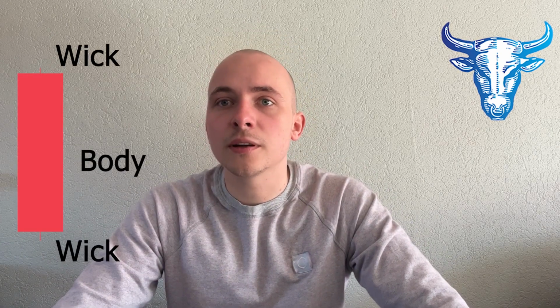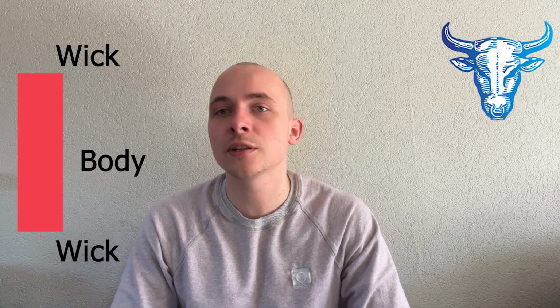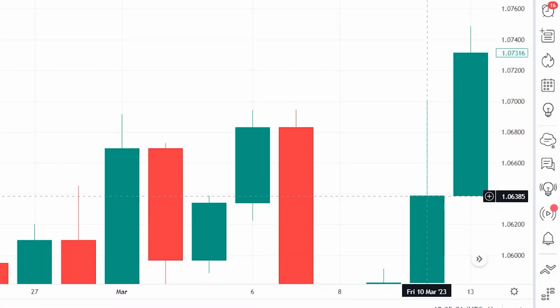Candles are made up of two main components, the body and the wick. The body represents the opening and closing prices and is often colored differently to indicate whether the price went up or down during that time period. If the closing price is higher than the opening price, the body is typically colored green or white. For example, we can see a green candle on March 13, where the opening price was around 1.064 and the closing price was 1.073.